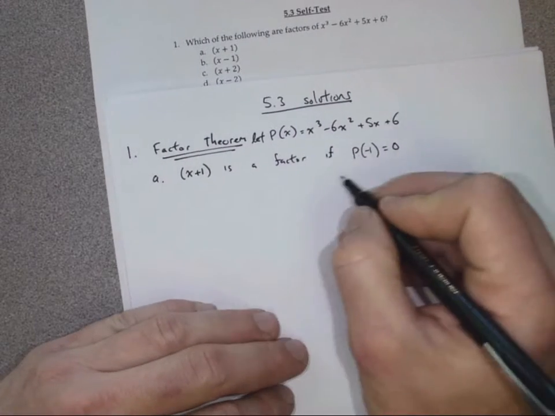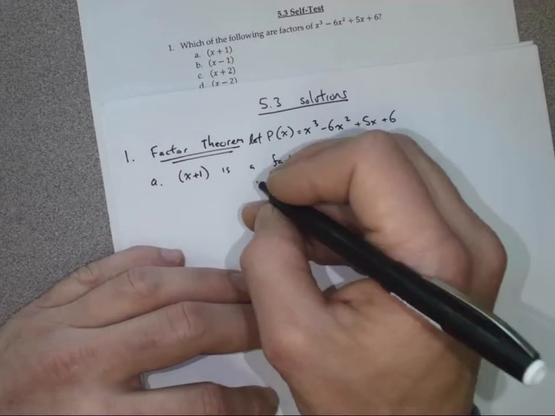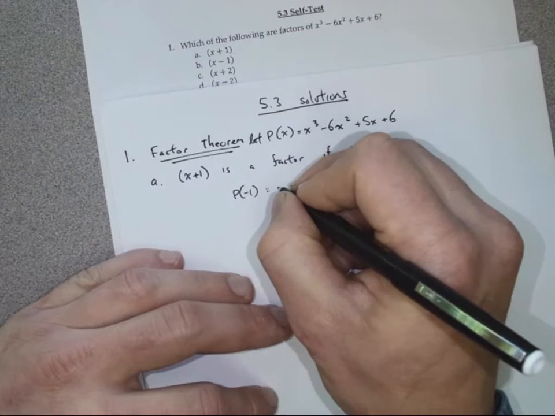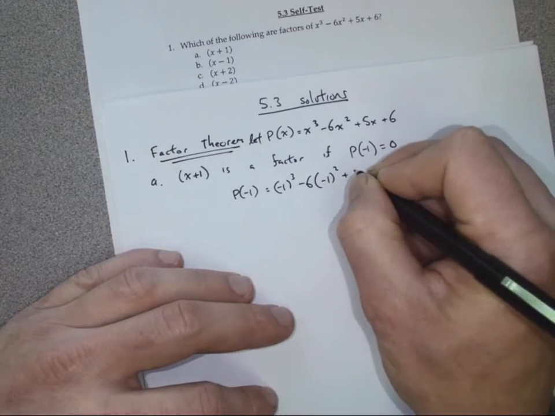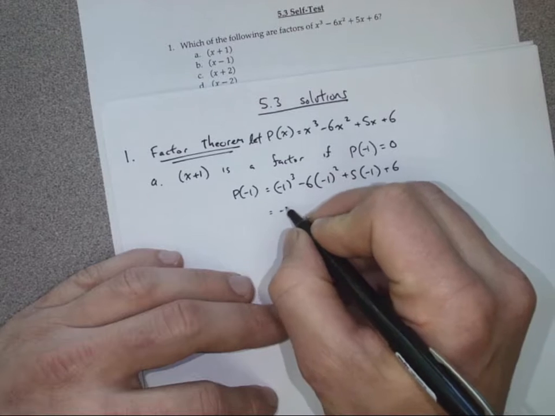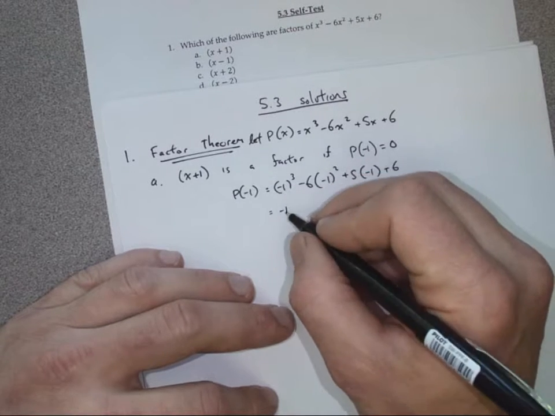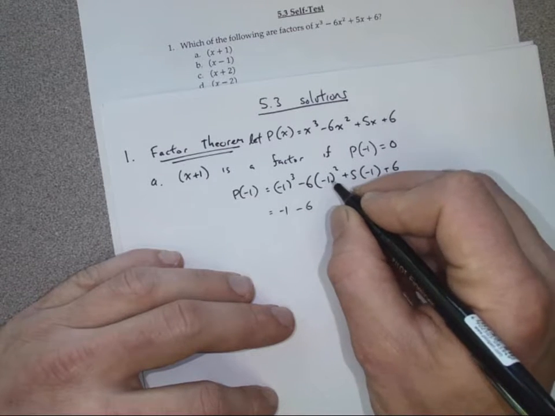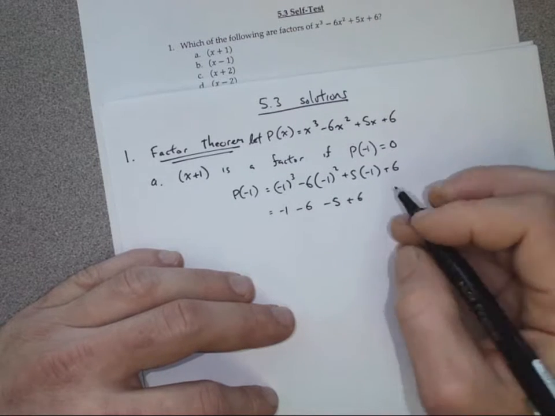So when we take that root and put it in as an input of this function, and it spits out 0, well, then it's a factor. So let's just try it. So p of negative 1 gives us negative 1 cubed minus 6 times negative 1 squared plus 5 times negative 1 plus 6. And we can punch that into our calculator, but we can also know that a negative times a negative times a negative is a negative, but a negative squared becomes positive. So we overall get negative 6 times positive 1. 5 times negative 1 is negative 5 plus 6.